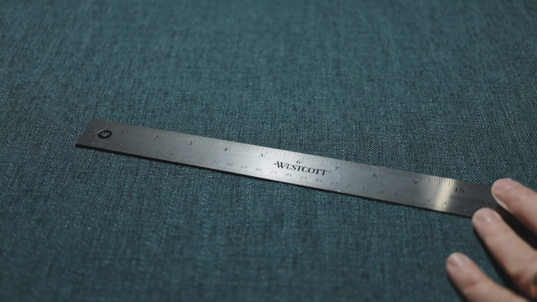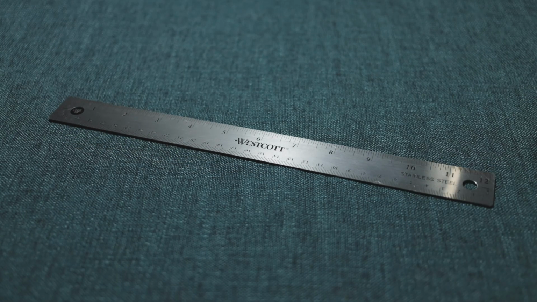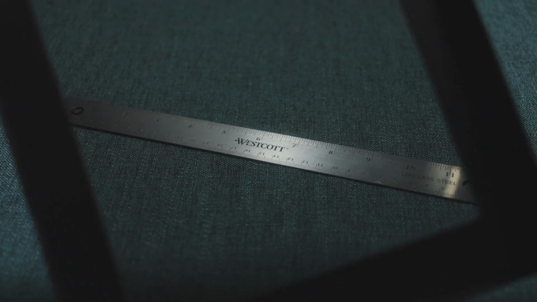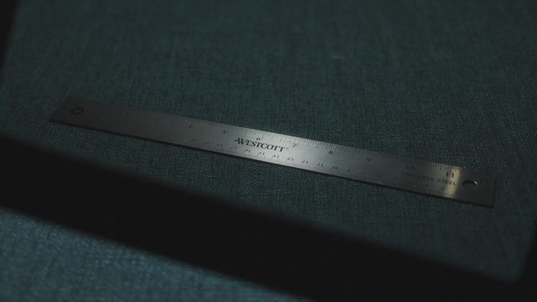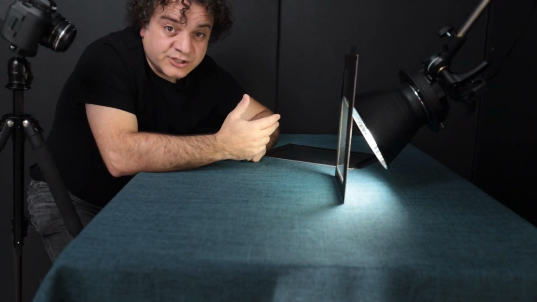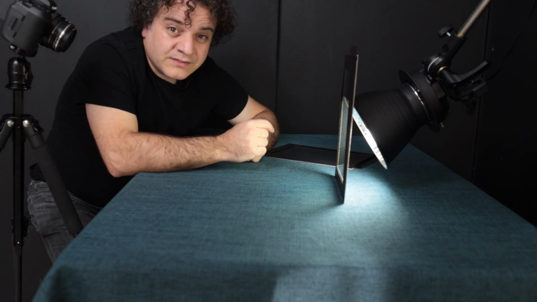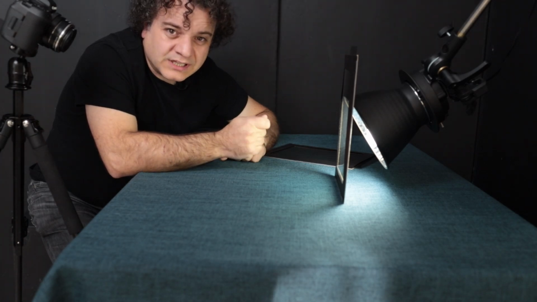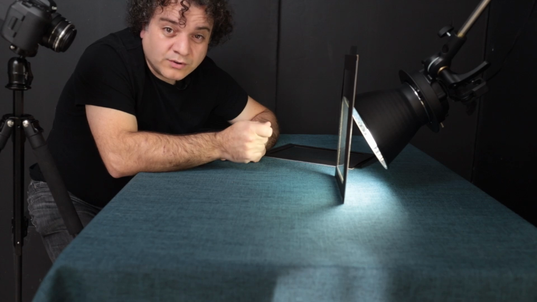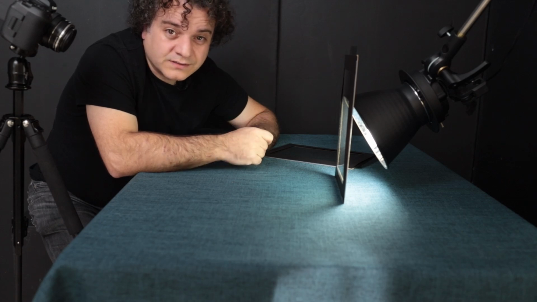Remember the metal ruler? It doesn't give a polarized reflection from an unpolarized light bulb like the water did. Conductive metals usually don't polarize light. That's why the filter didn't reduce the glare. It's an unpolarized direct reflection.